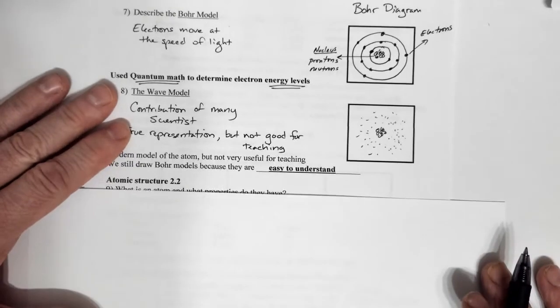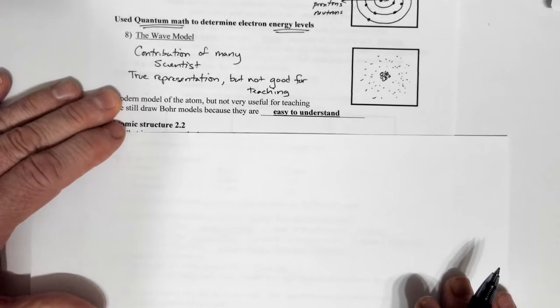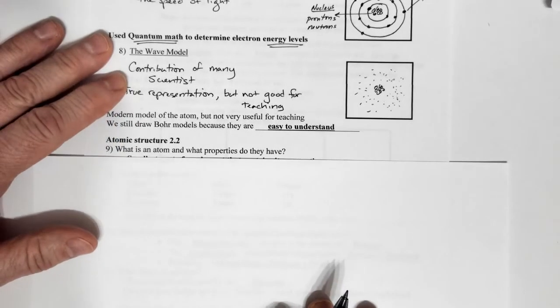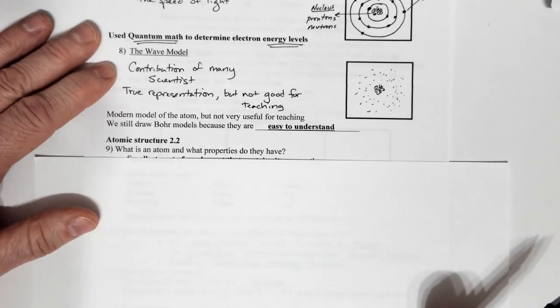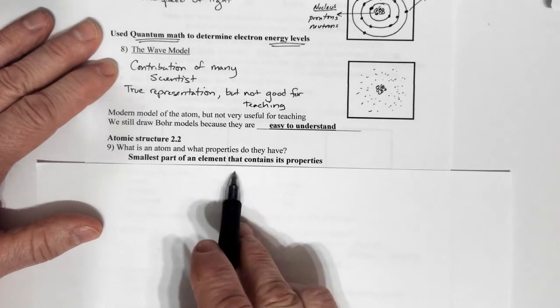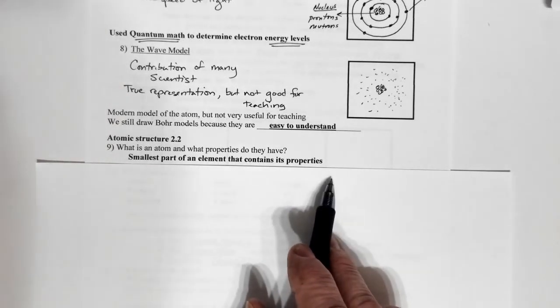Today I want to talk about the basics of what is in an atom. We know what those particles are, but let's talk about those particles that are inside. First of all, number 9, what is an atom and what properties do they have? An atom is the smallest part of any element that contains its properties. So a hydrogen atom has a specific amount of electrons, protons, and neutrons that are identified as hydrogen.